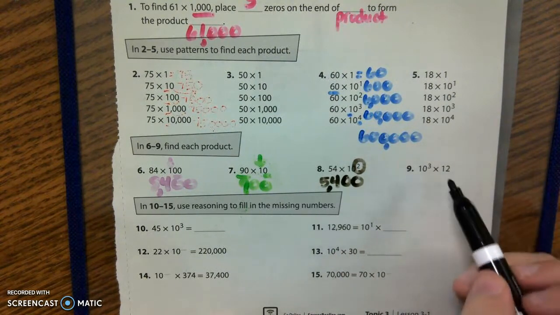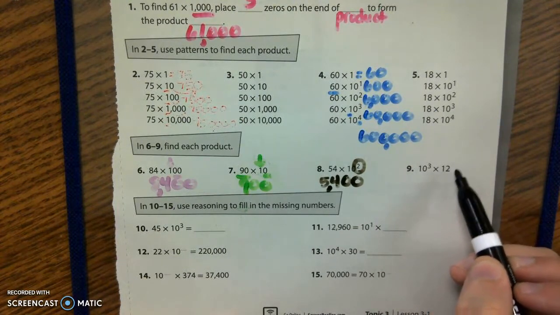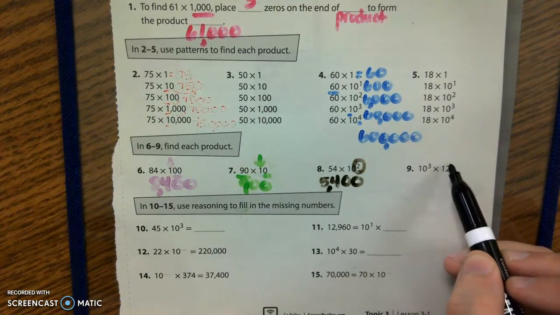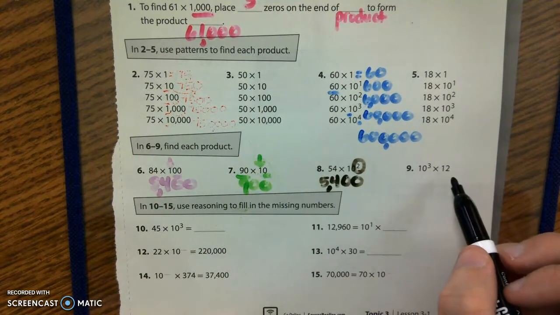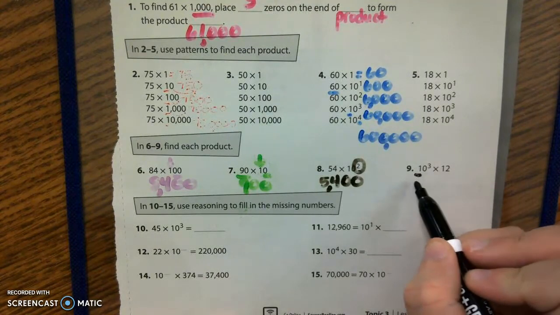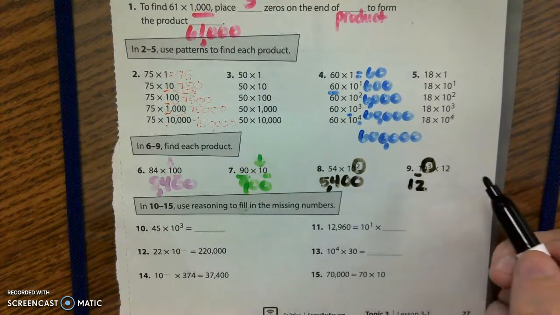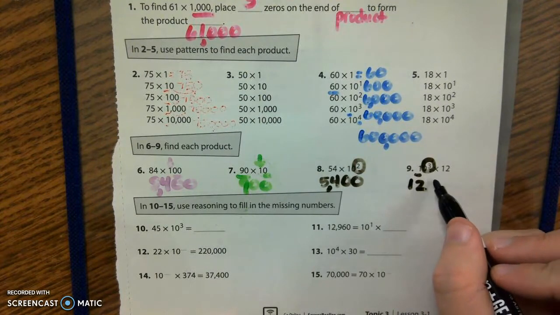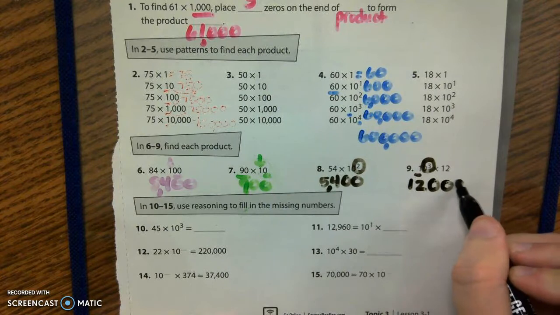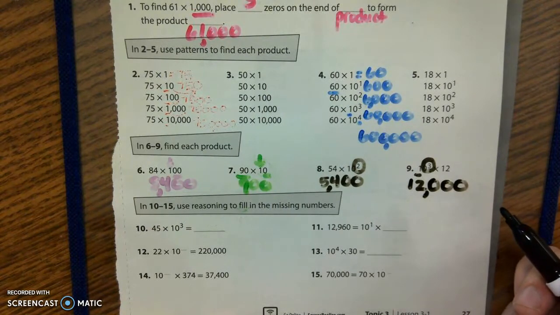Same thing here. But look, it's got our exponent first and then our number that we're multiplying by. So 12, you have to kind of do it backwards. 12 times 1 is 12, but I have 3 as the exponent, so I'm going to have to place 3 zeros behind 12, and that's going to give me a product of 12,000.